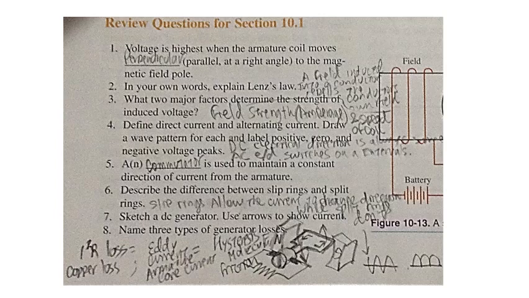Number 7. Sketch a DC generator. Use arrows to show the current. And as you can see, I have tried to do that in the middle of the screen towards the bottom again. A DC generator has a split ring, meaning that it's a commutator that has two isolated or separate sides, but they are in one unit, usually a cylinder.